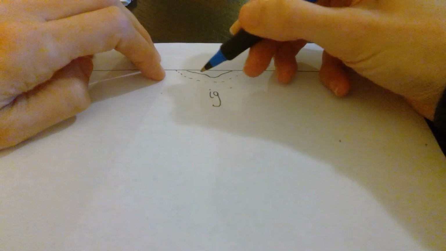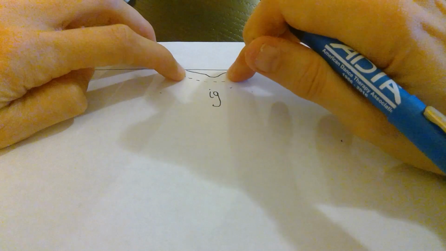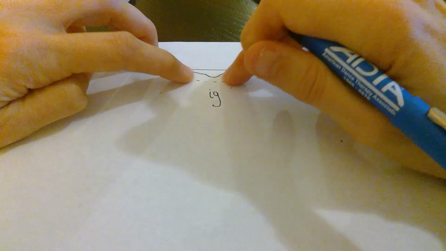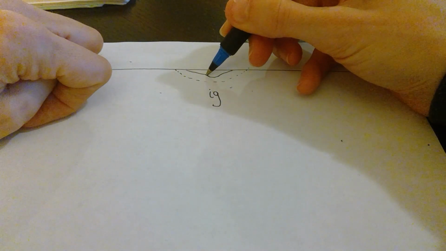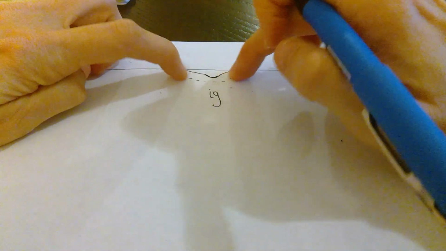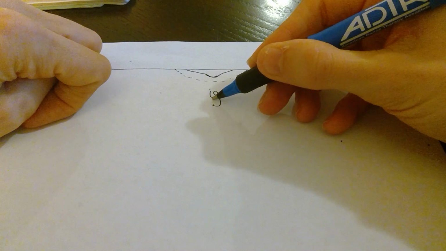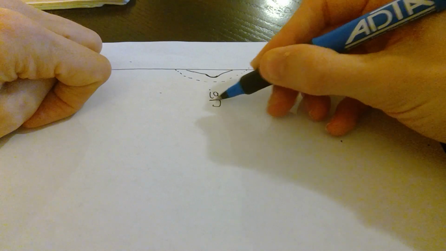Now, because most of the IG is there, we have both of the edges of the bowl. See that? Both edges can contain, look at that, this little thing here is being contained by these edges. So we're going to give this IG credit.